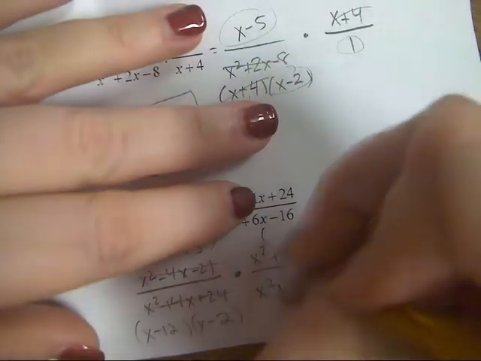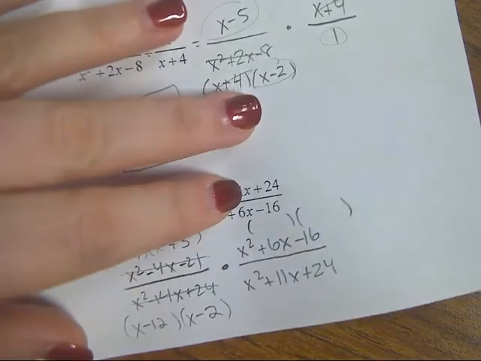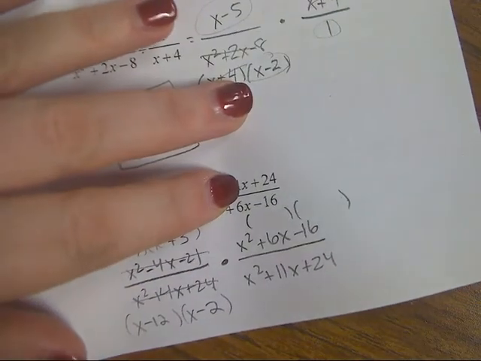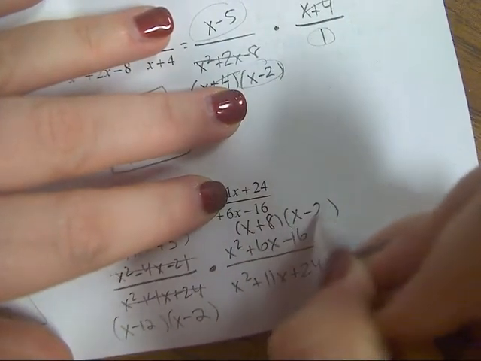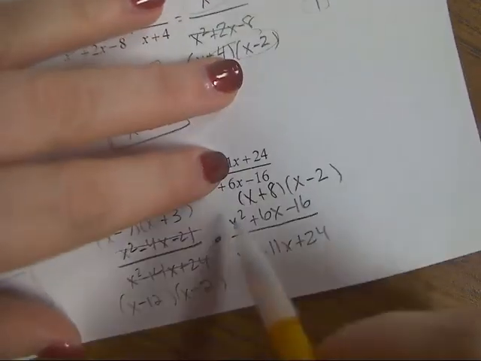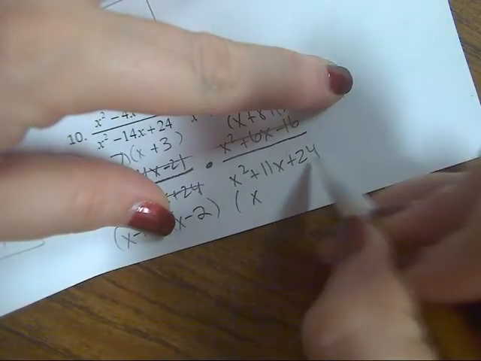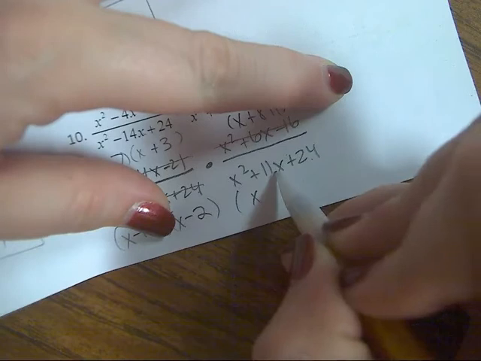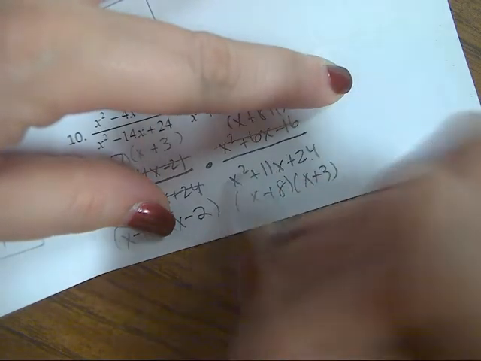Here multiplies to give me negative 16, but adds to give me a positive 6. That will give me positive 8 and negative 2. And then this denominator, we will have two numbers to multiply to give me 24, add to give me 11. That is a positive 8 and a positive 3.